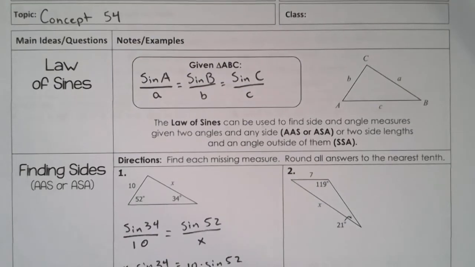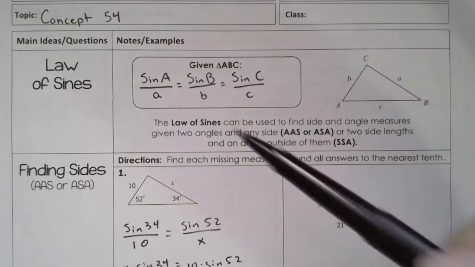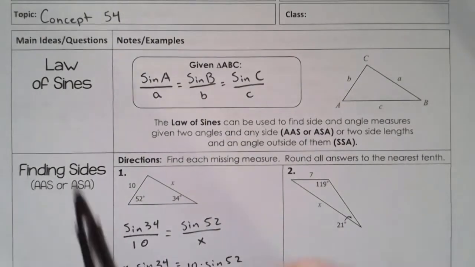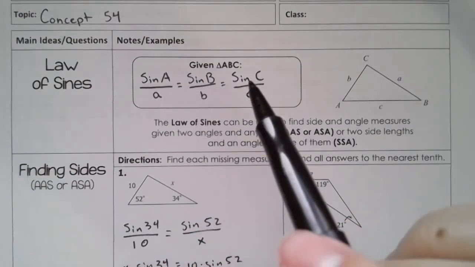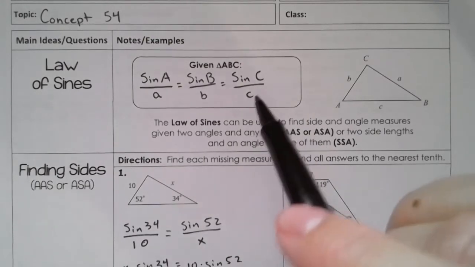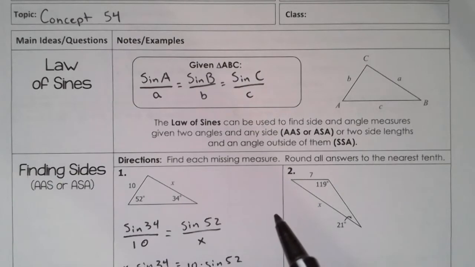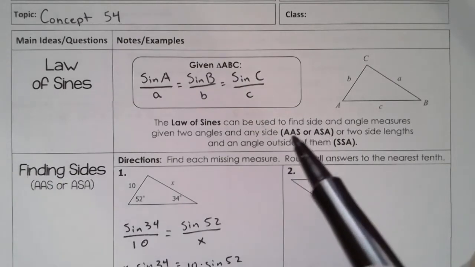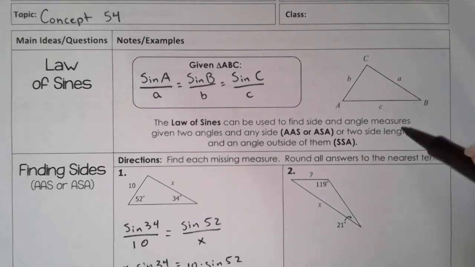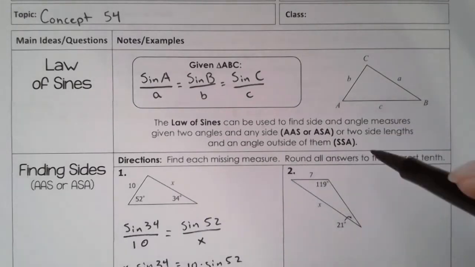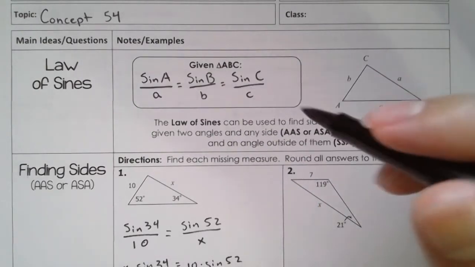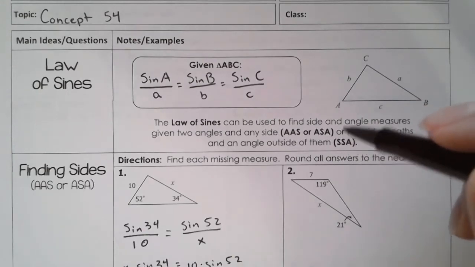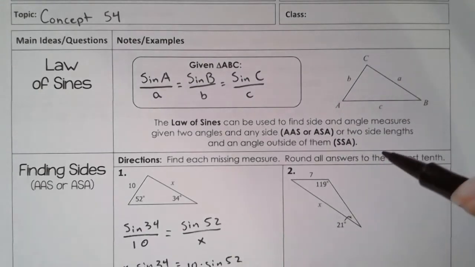You've got sine of angle A over its opposite side a, and I'm reading according to this triangle here. So sine of angle A over opposite side a is equal to sine of angle B over opposite side b, which is equal to sine of angle C over opposite side c. The law of sines can be used to find the side and angle measures given two angles and any side, that's angle angle side or angle side angle, or two side lengths and an angle outside of them, side side angle. The neat thing about law of sines is that this can be applied to any triangle. It's not just right triangles like with SOHCAHTOA. So this applies to any triangle.